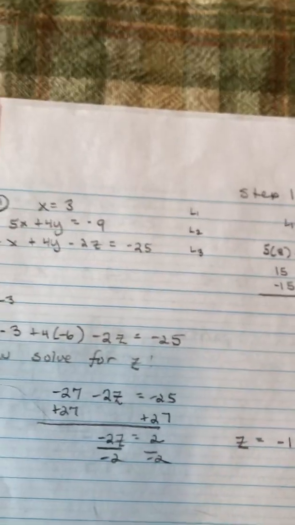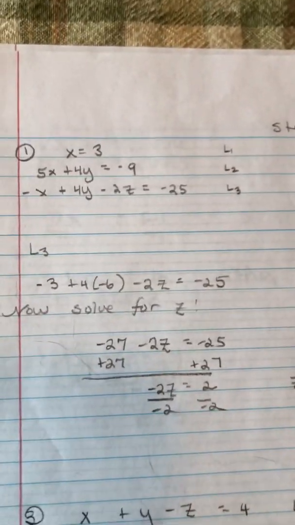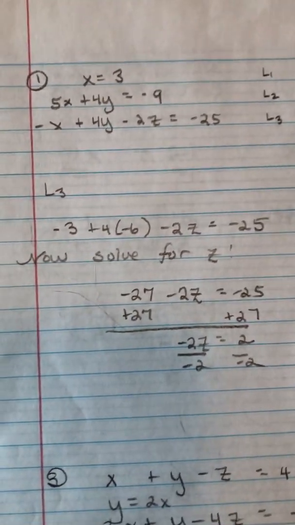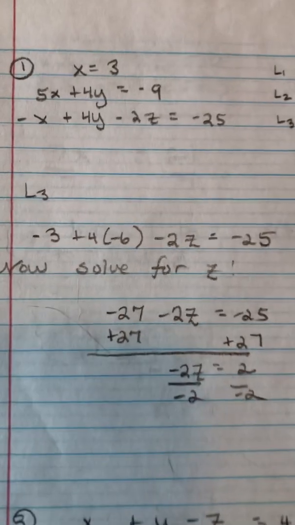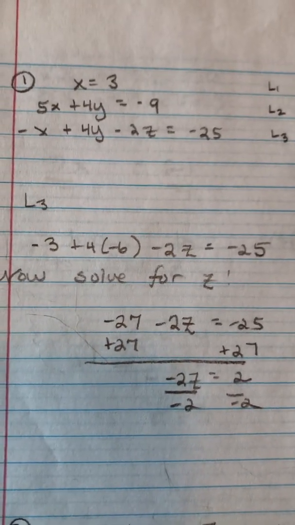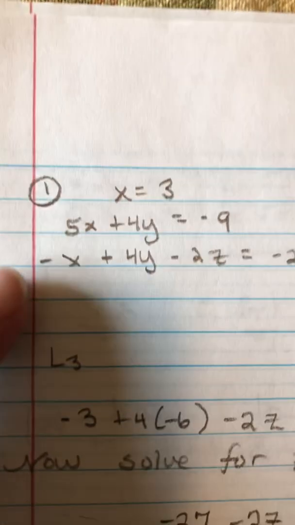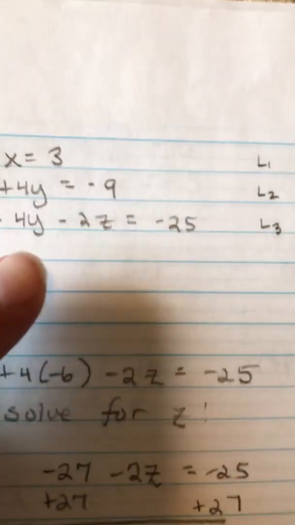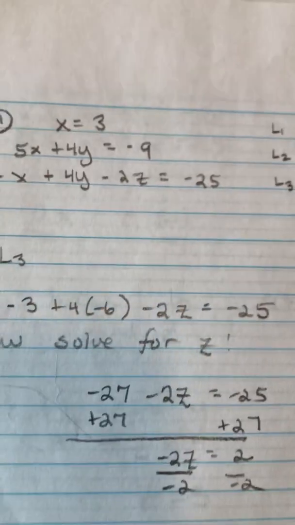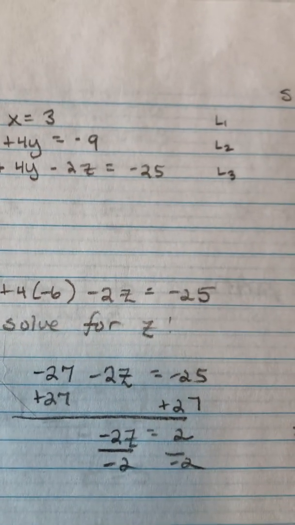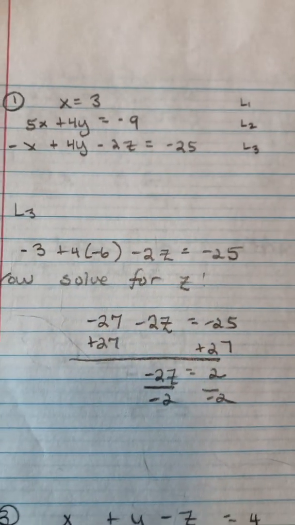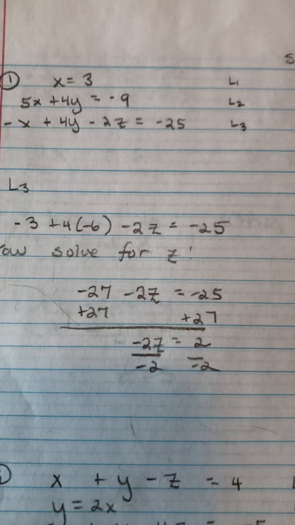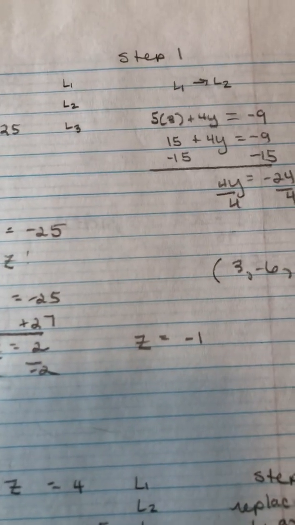But then I need to decide what to do next. So for me, I only have one equation to choose, line 3, because line 3 has the z variable for me to solve. So now what I would do to solve for z, I substitute in the x as 3. So we do have a negative sign here in front. So since x is 3, we'll have negative 3 to start off the equation. Plus 4 times y, we already solved for y, is negative 6. So we'll have 4 times negative 6 minus 2z equals negative 25. So now we solve for z, and we'll get negative 27 minus 2z equals negative 25. And you solve the equation to finally get the answer that z was equal to negative 1.